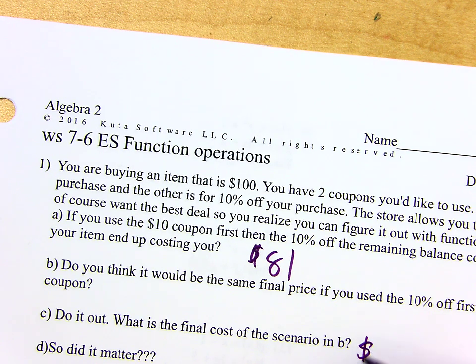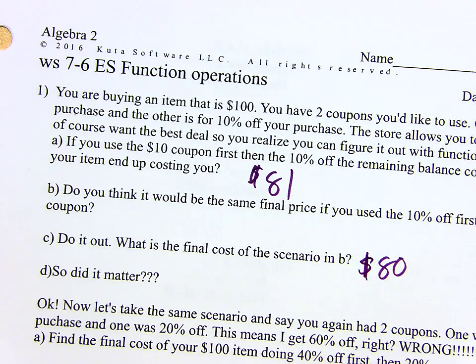80. There is a difference, right? Because if I do 10% off of 100, I'm down to 90. You think that this is irrelevant, but also, this is just one scenario. It could matter a lot. Maybe you have a 30% off coupon and only $10. It makes a difference.